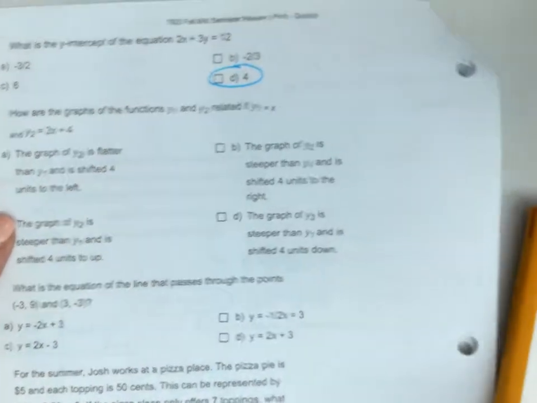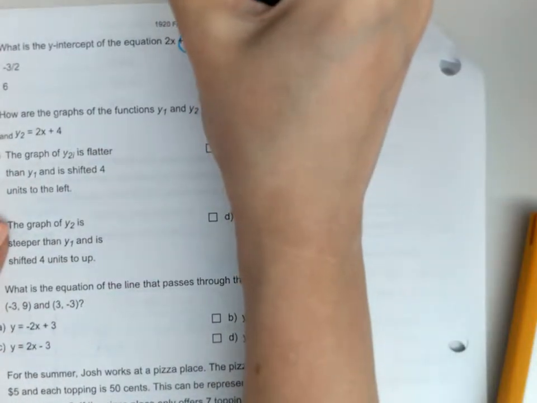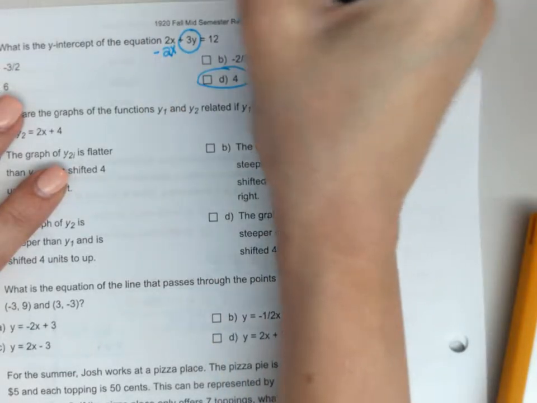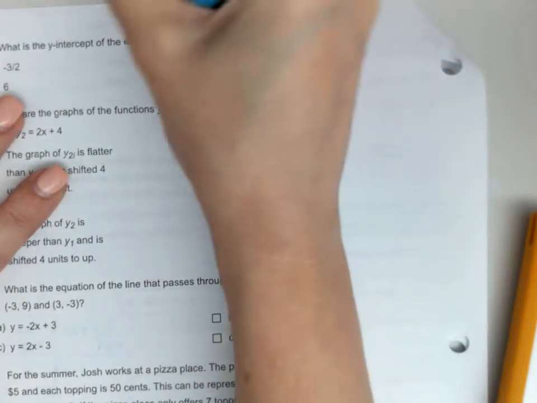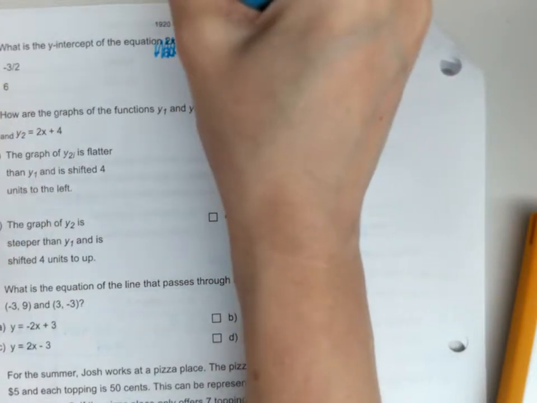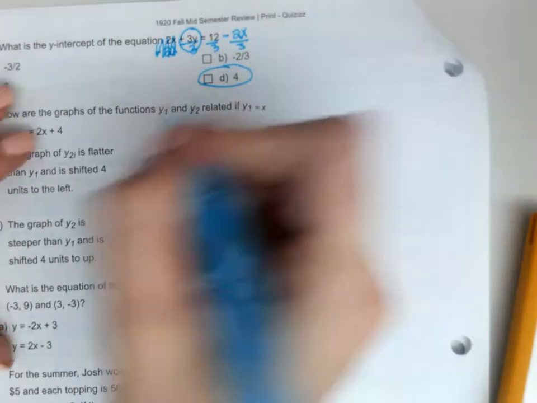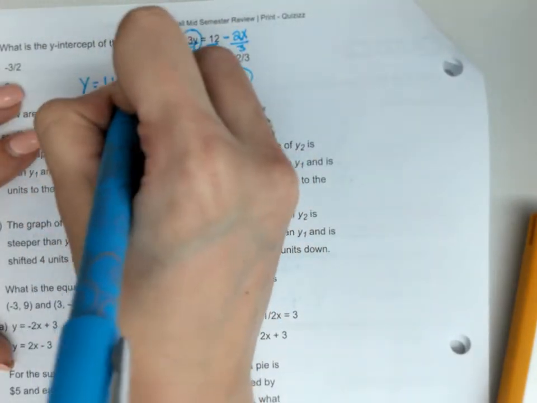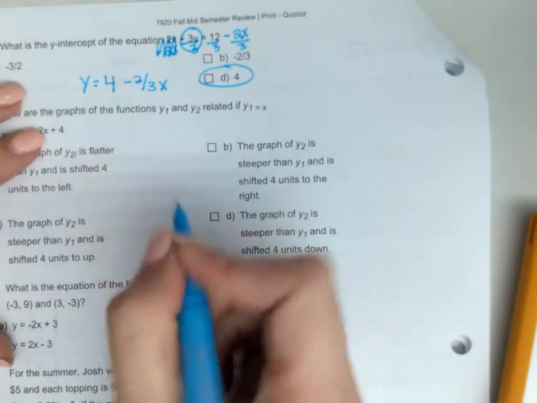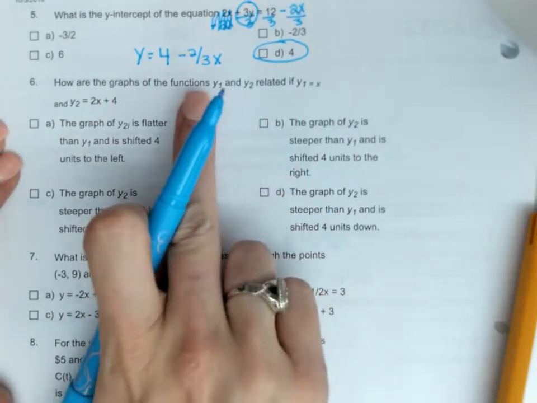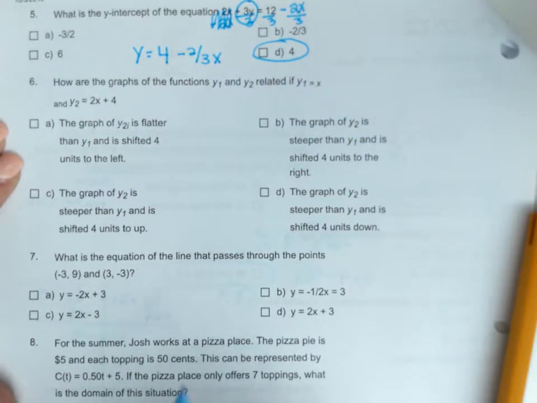If I was to solve it by hand, we circle or isolate the 3y, move to the opposite side that 2x, write it side by side, and then we divide everything by 3. So we get y equals 12 divided by 3 is 4, minus 2/3 x. The y-intercept is that b value, which is 4. Negative 2/3 is the slope.